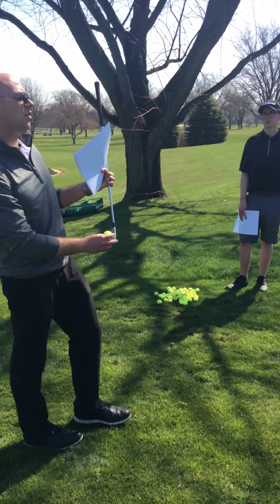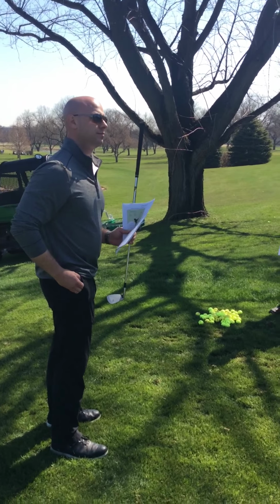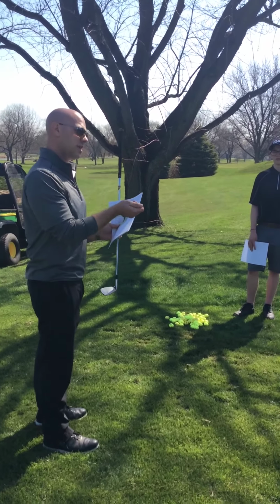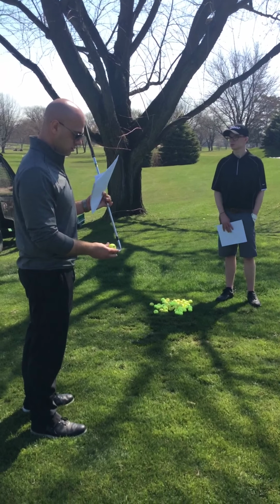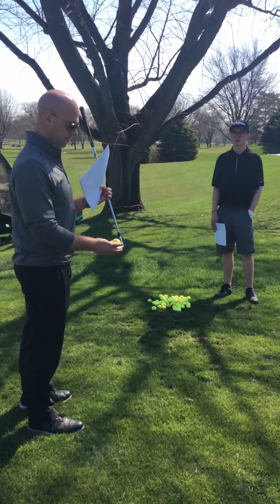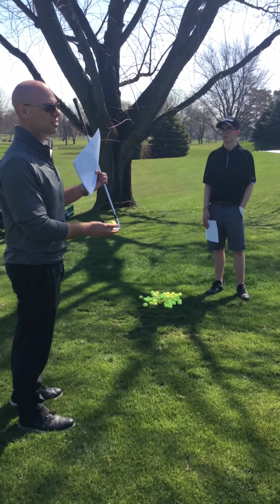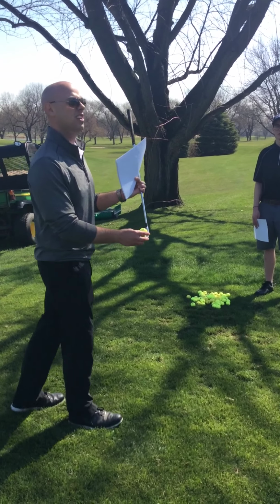How does that affect the golf ball itself? What does it do differently? It could cause it to spin, depending on club face position, whether it's open or closed. If we hit it off the toe, we're going to lose quite a bit of distance, on average anywhere from 15 to 20 yards. Same thing when it's off the heel.